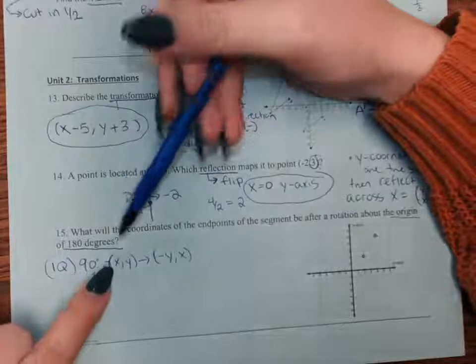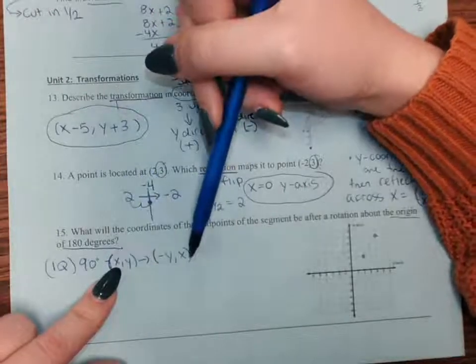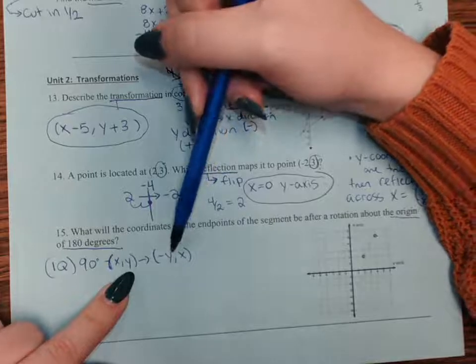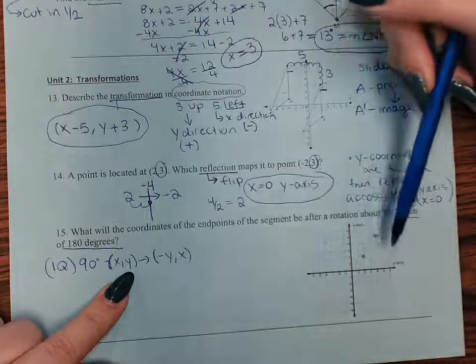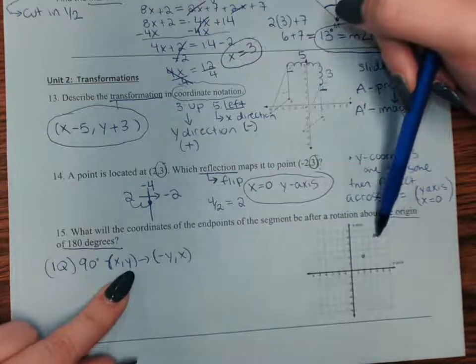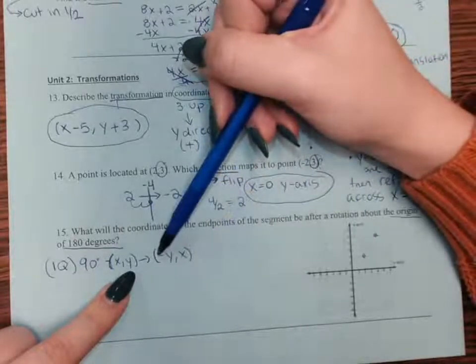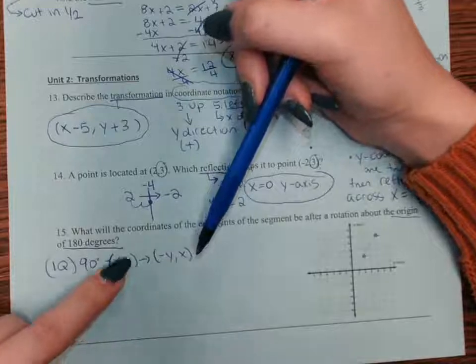Meaning that my old x becomes my new y, and my old y becomes a negative new x, which makes sense because if I move this point from positive, positive, it's going to move into negative, positive. So I want a negative x and a positive y.